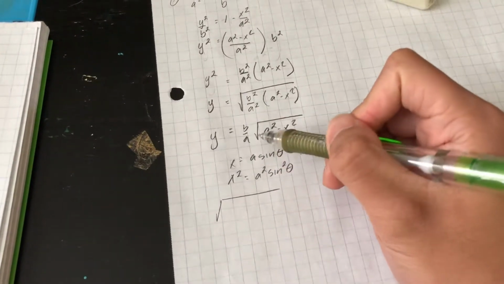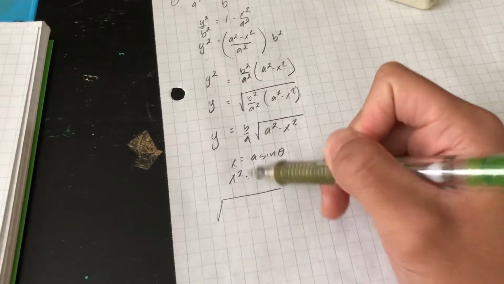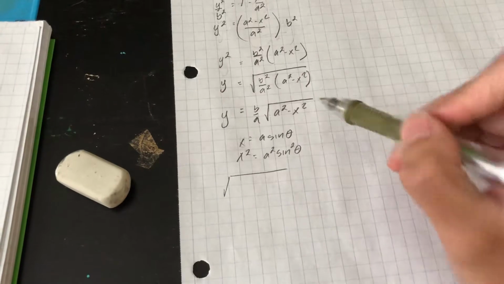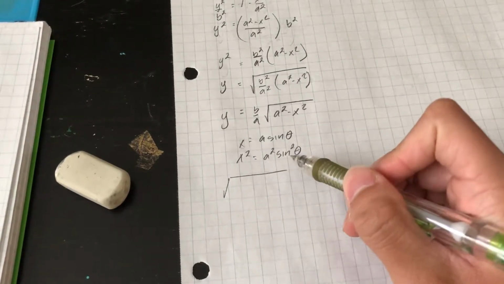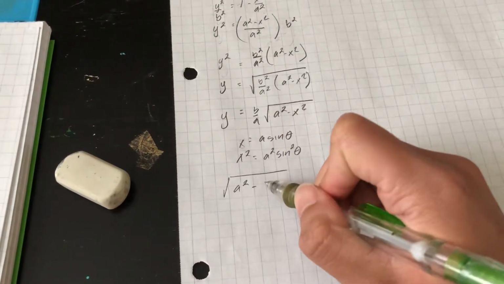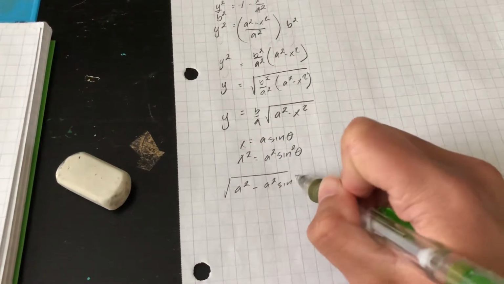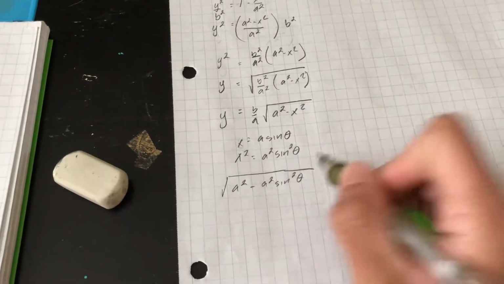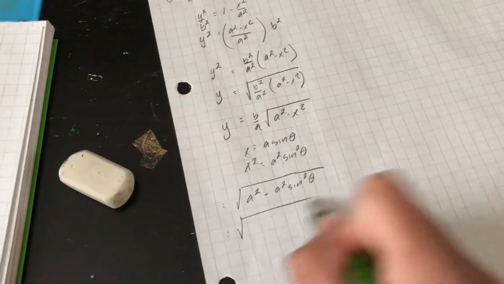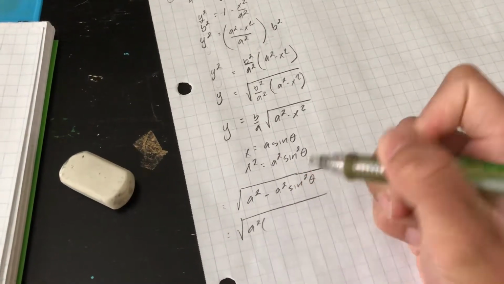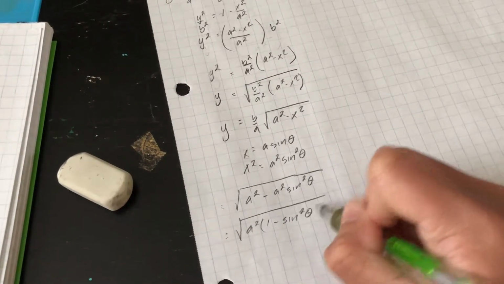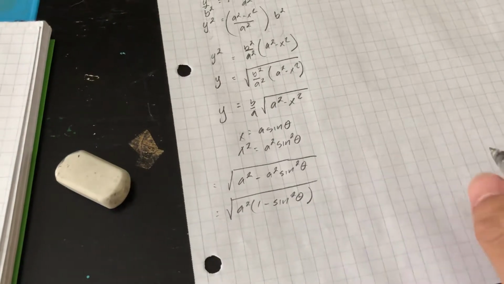Since b over a is just a constant, I'm gonna leave that out until I'm finished with the actual solving of this problem. You're gonna have a squared minus the x squared that we just figured out, a squared sine squared theta. And from here, you can take out one of the a squared to make it look like this.